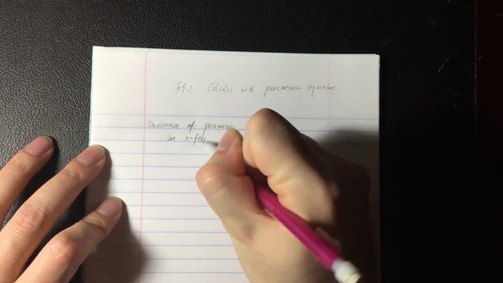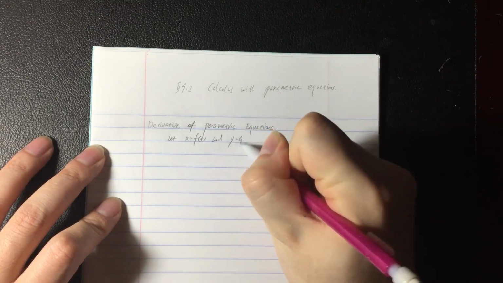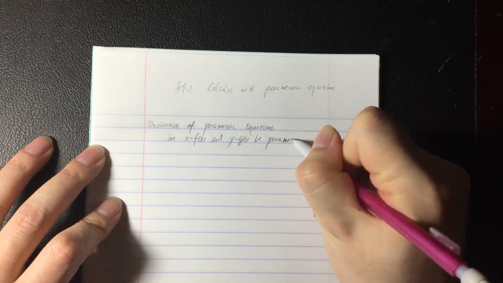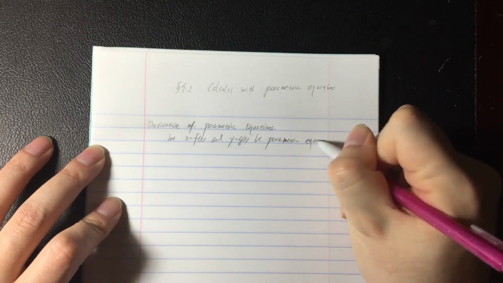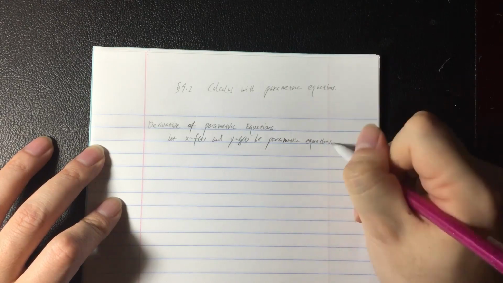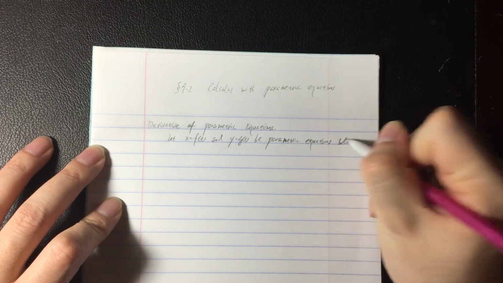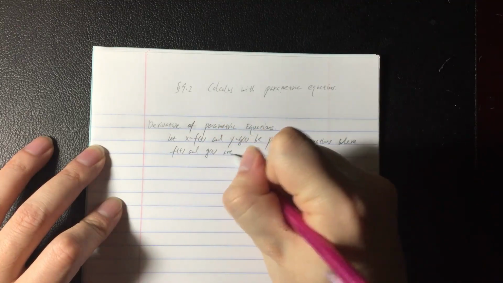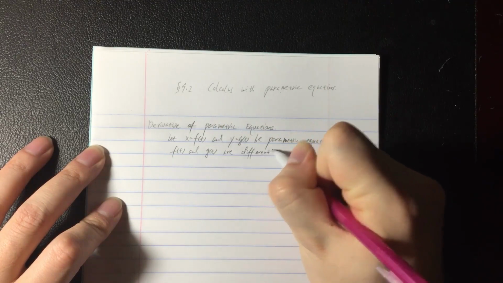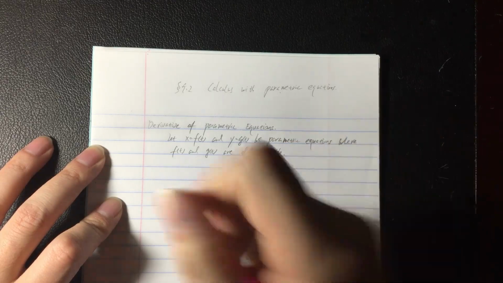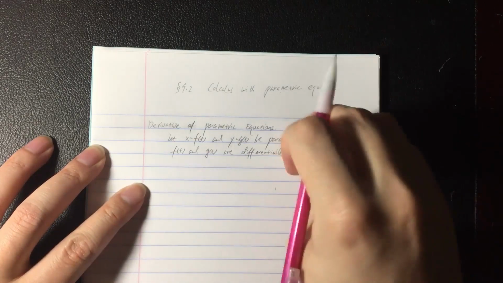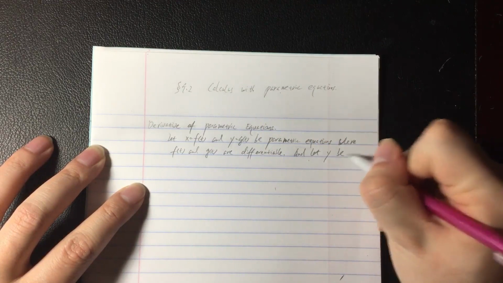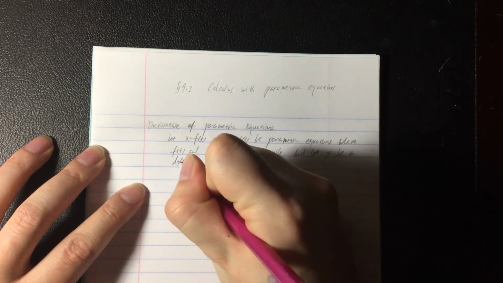Let x equal to f of t and y equal to g of t be parametric equations, where the functions f of t and g of t are both differentiable. Also, let y be a differentiable function of x.